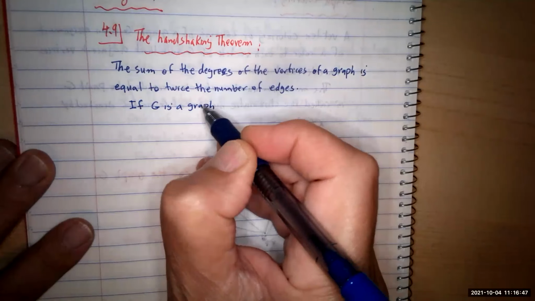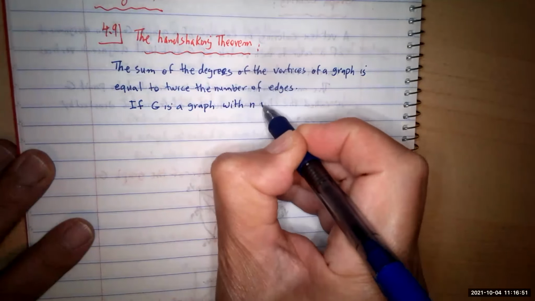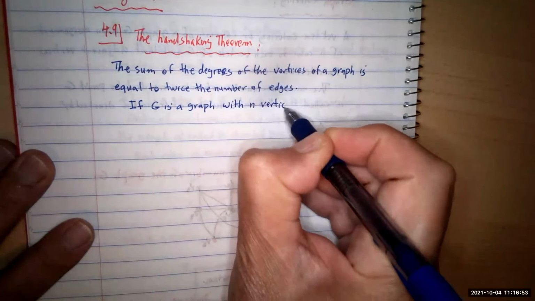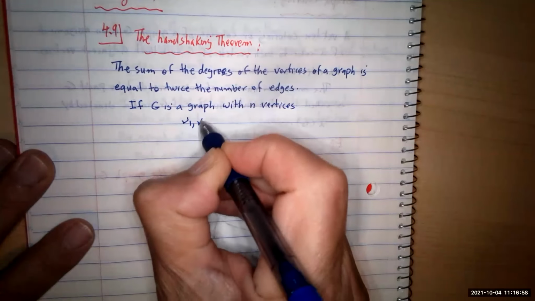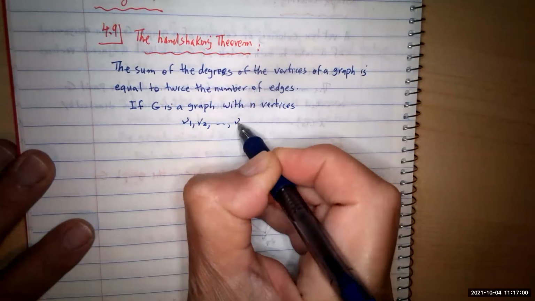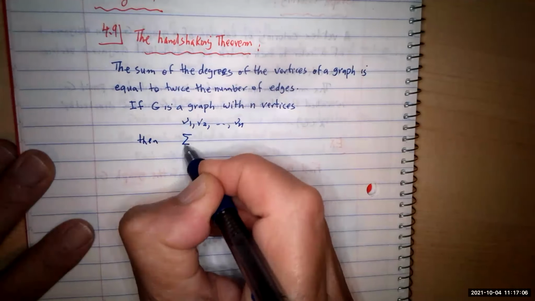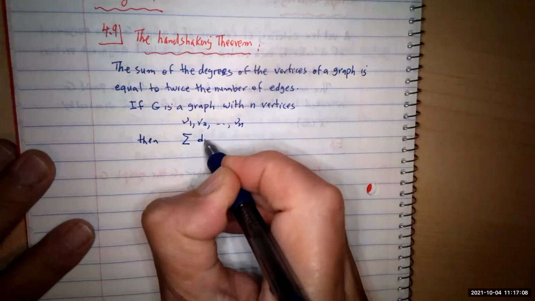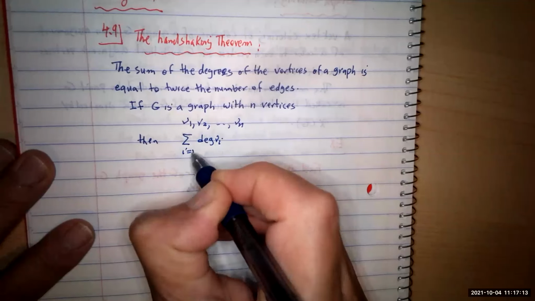So if you like formulas, if G is a graph with n vertices, we can call the vertices V1, V2, up to Vn. Then the sigma of the degree of Vi, i equal to 1 to n.